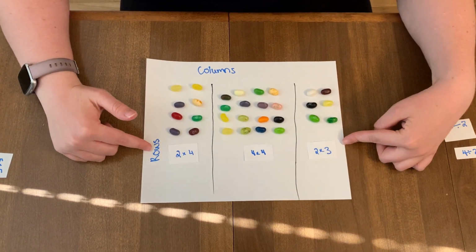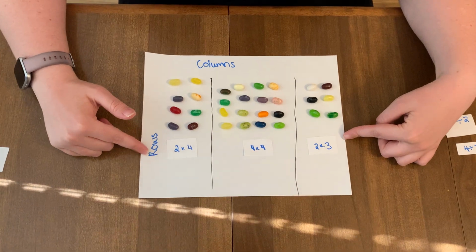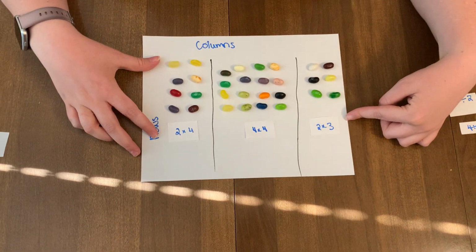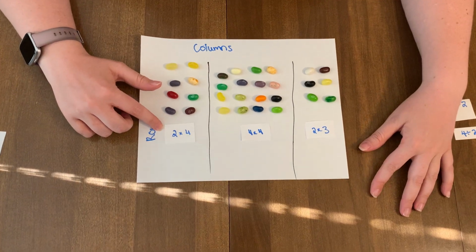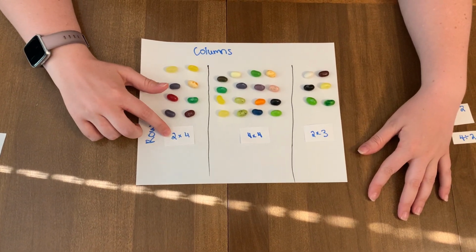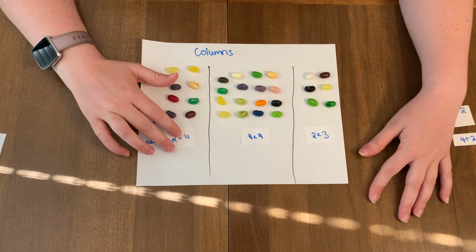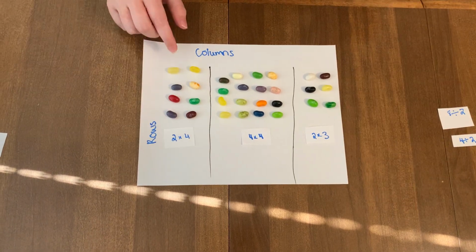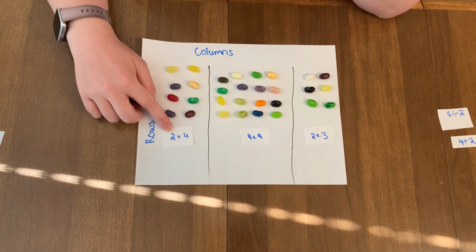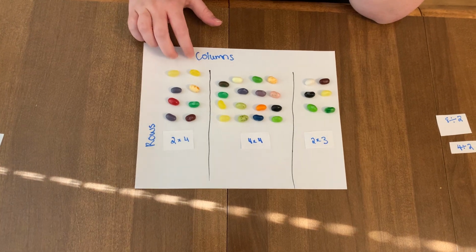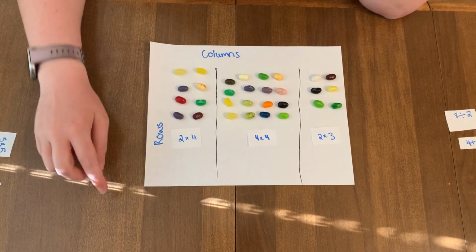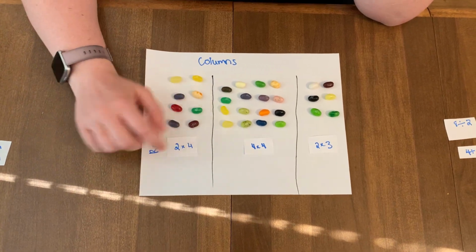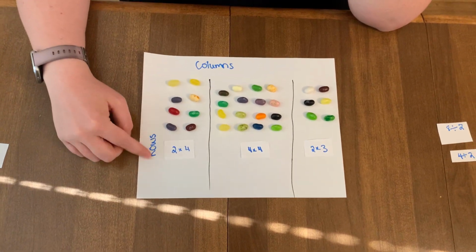So I have 3 practice problems here that we can use these arrays to try to help us learn how to do multiplication. So let's start with this one. It asks you, what is 2 times 4? I took the first number 2 and I made 2 columns, 1 and 2. And then I took the second number, which is 4, and I made 4 rows.